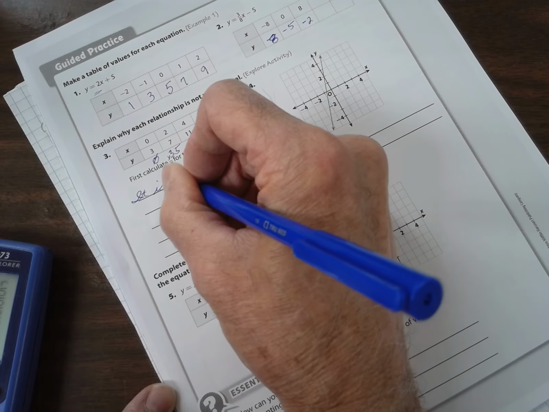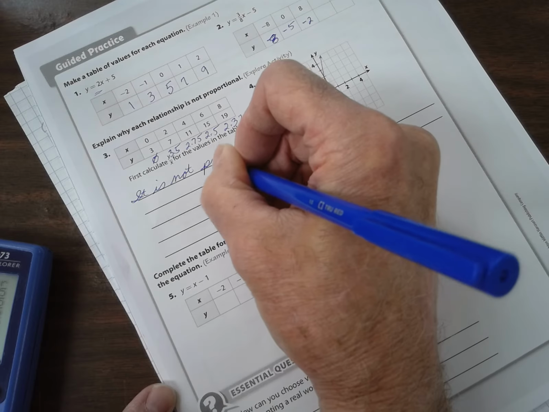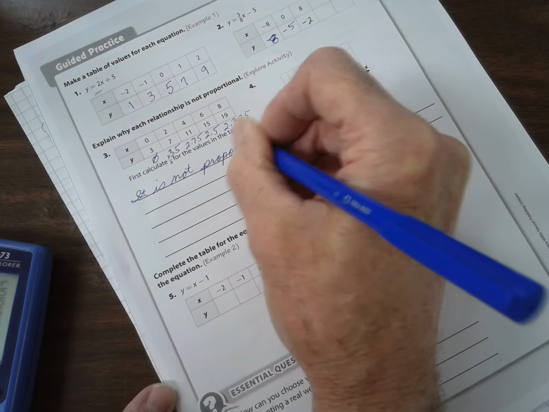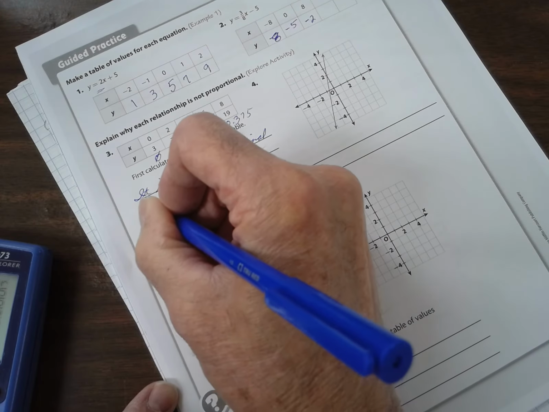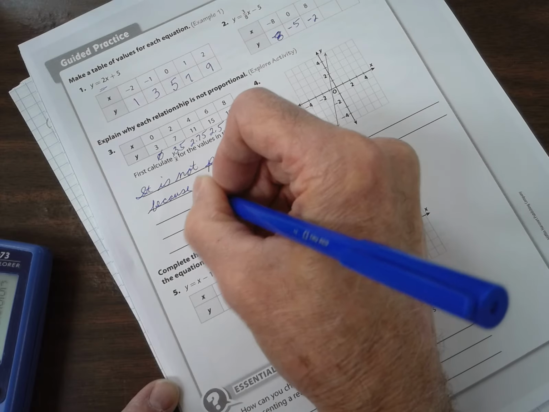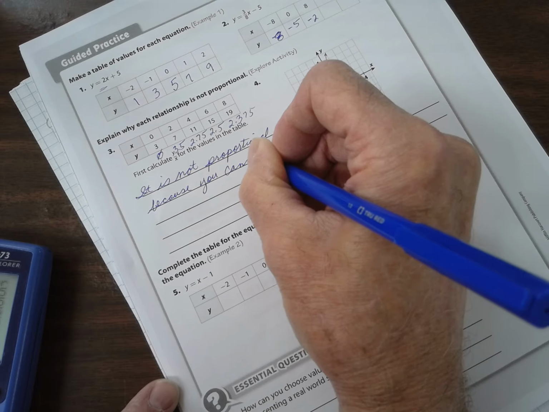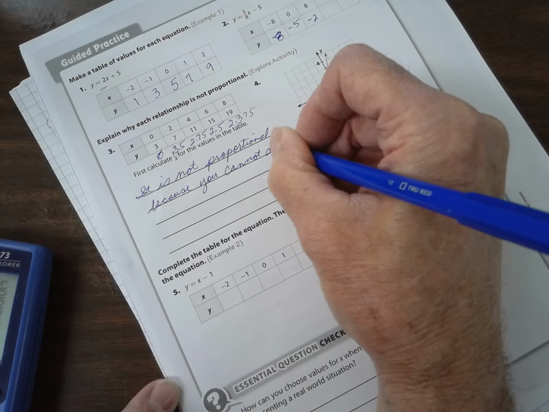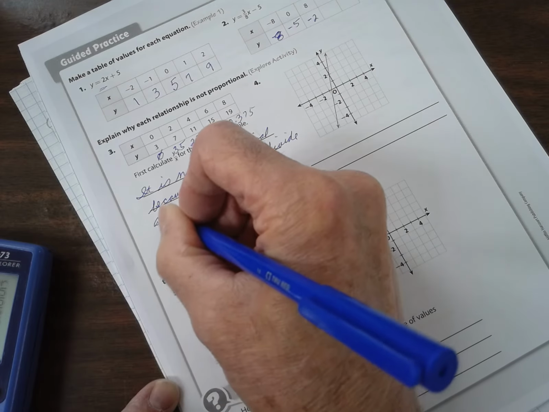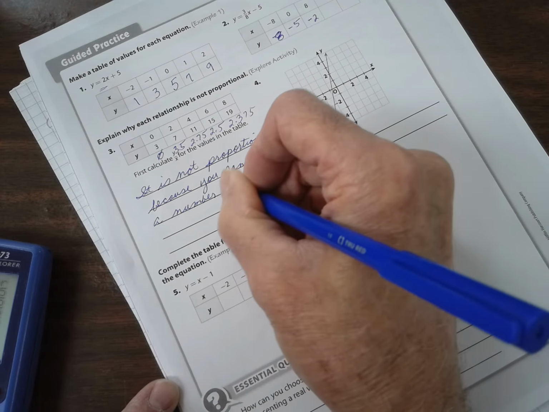It is not proportional because you cannot divide a number by 0.